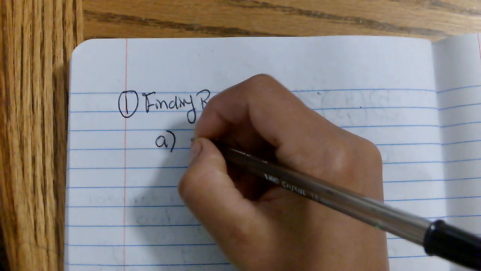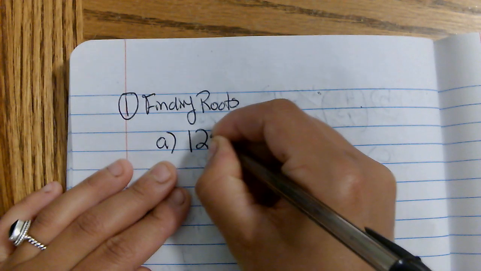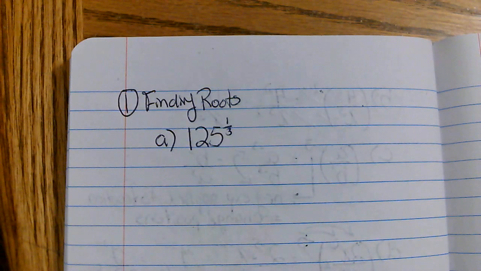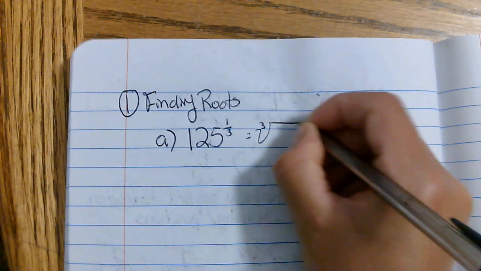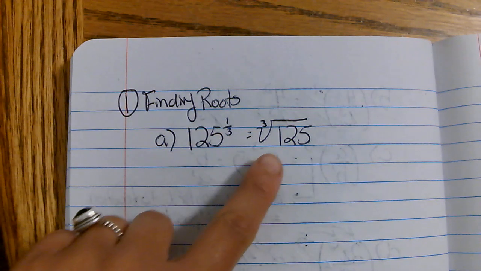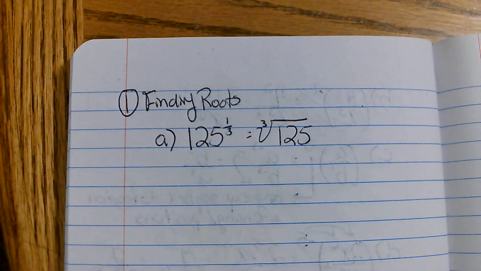So let's do 125 to the 1/3 power. Okay. Now, what this means is this is the third root of 125 to the first power. Now, since it's to the first power, I don't actually have to write it under the radical symbol. I can just leave it as the third root of 125.